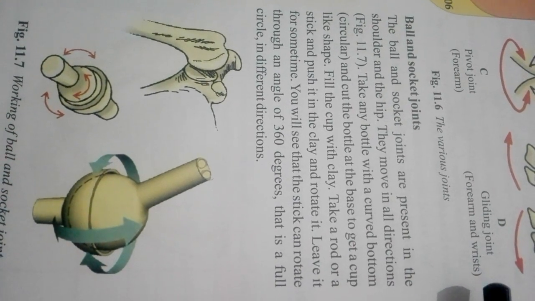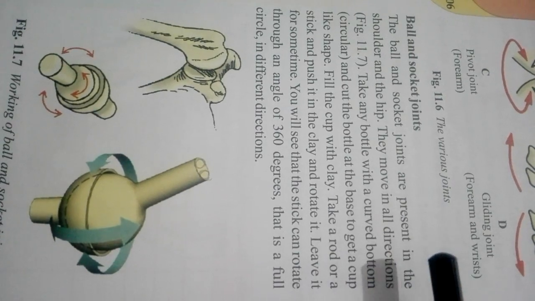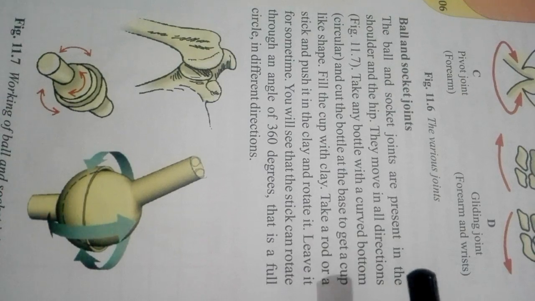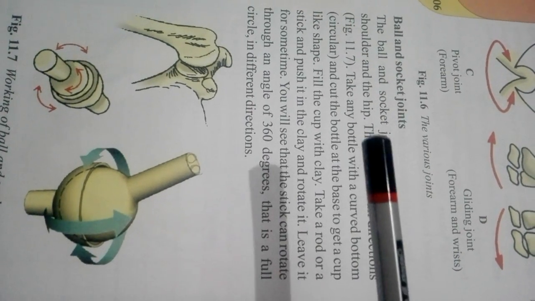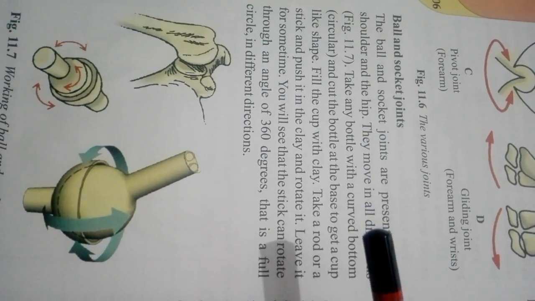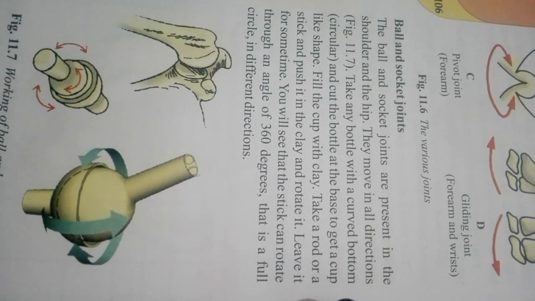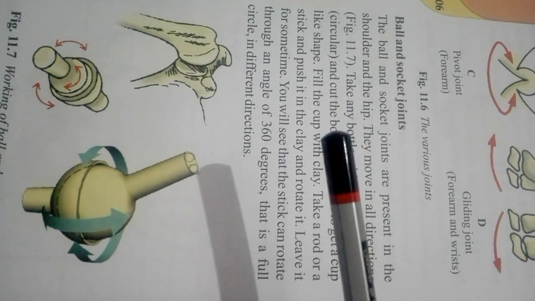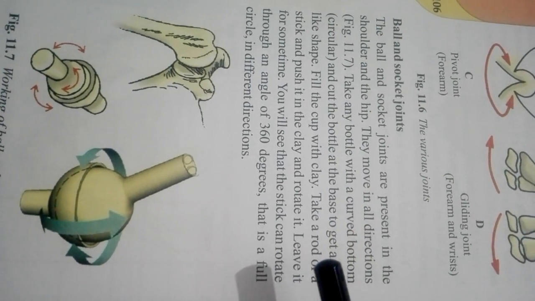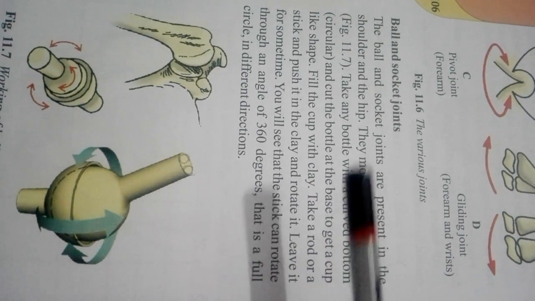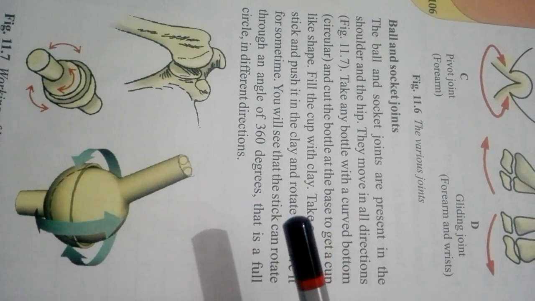Ball and socket joints. The ball and socket joints are present in the shoulder and the hip. They move in all directions. Take any bottle with a curved bottom, circular, and cut the bottle at the base to get a cup-like shape. Fill the cup with clay. Take a rod or a stick and push it in the clay and rotate. Leave it for some time. You will see that the stick can rotate through an angle of 360 degrees.